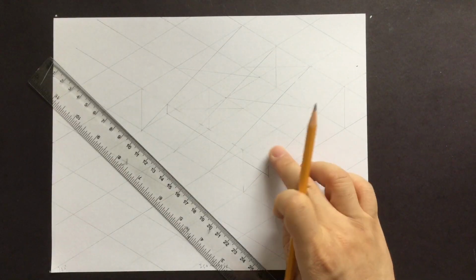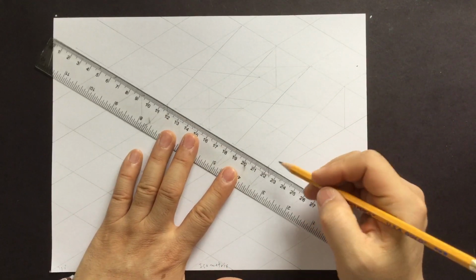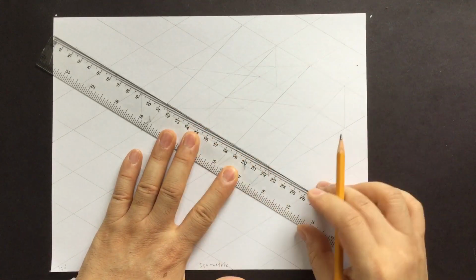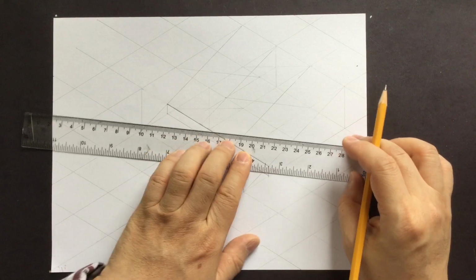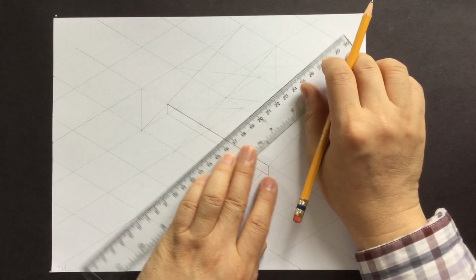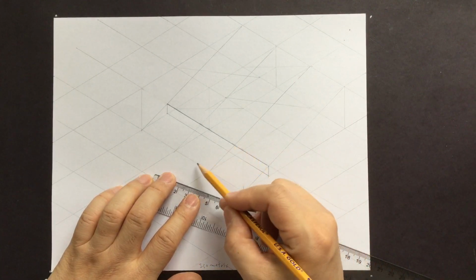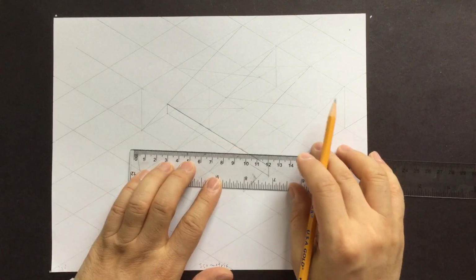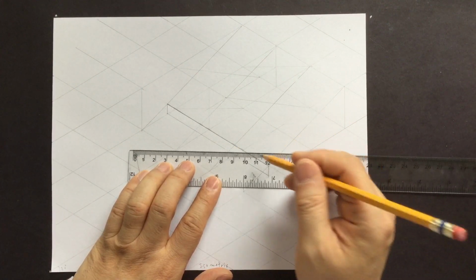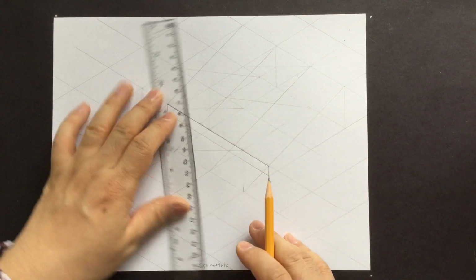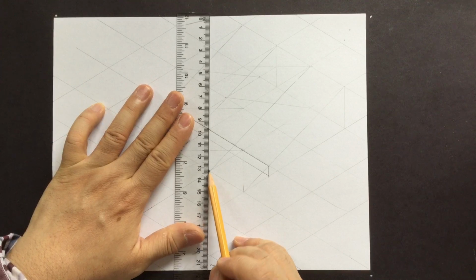Good? So I'm going to connect it and start making it darker so you can see it better. Now, since it's shifted, what you want to do is, this part, you need to re-establish the center, right?